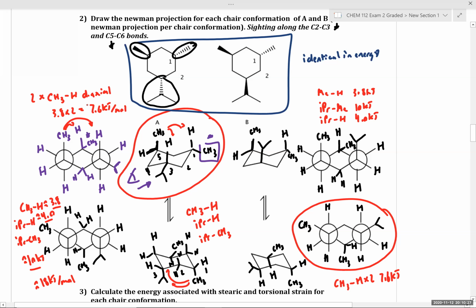So from this, if we compare 7.6 to 18, which of these two chair conformations is lowest in energy for this first structure? The first conformation or the second conformation? The first one, exactly right. That's why we circled it. It's the lowest energy chair conformation for this first structure. Does that make sense to everyone so far?